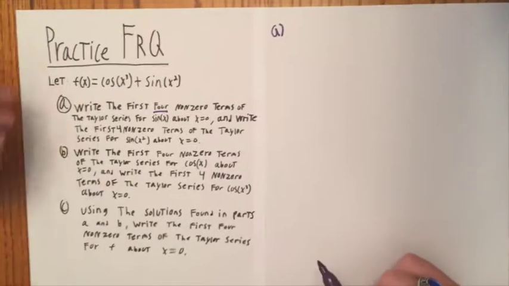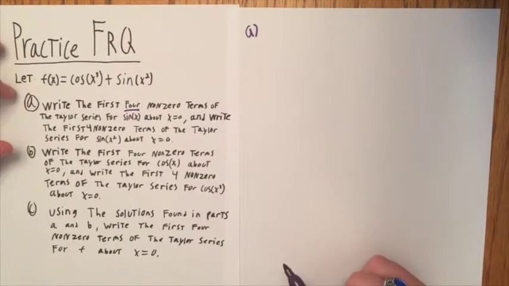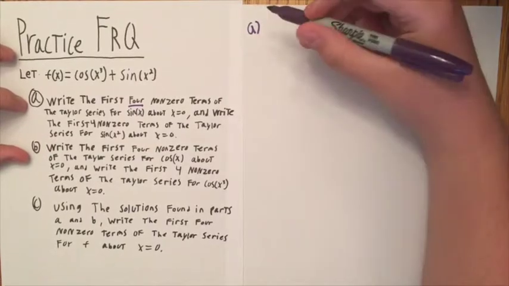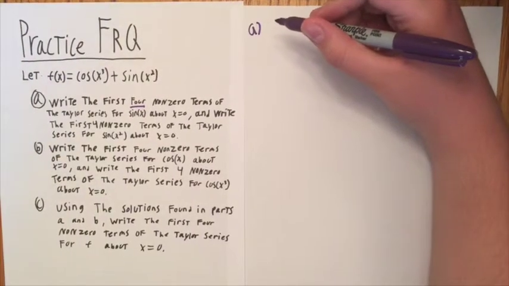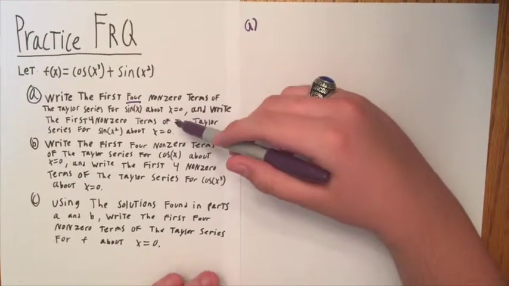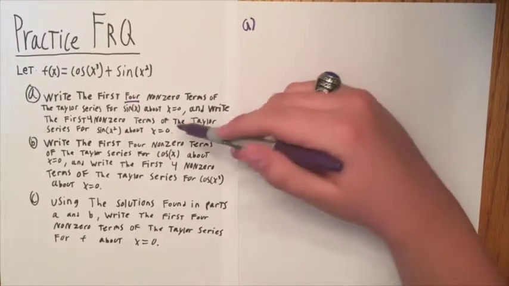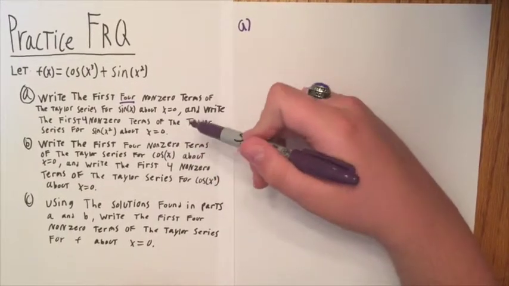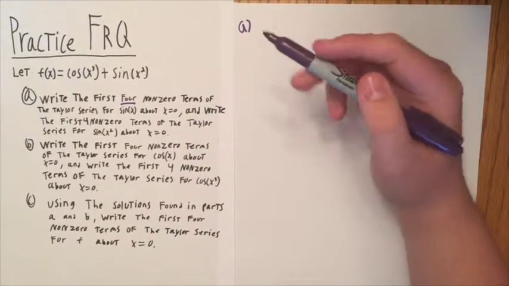So it says right here that f of x is equal to cosine of x cubed plus sine of x squared. And here it says part A, we are supposed to write the first 4 non-zero terms of the Taylor series for sine of x about x equals 0, and write the first 4 non-zero terms of the Taylor series for sine of x squared about x equals 0.